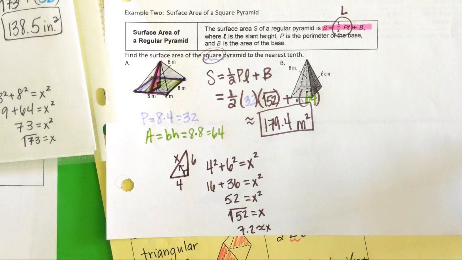Am I going to count off for that? No. If you got 179 point something, I'm going to be happy. Well, that went around to 180, so I might not be happy then. But if I'm not happy, I'm like half a point not happy. I'm real close to being happy.